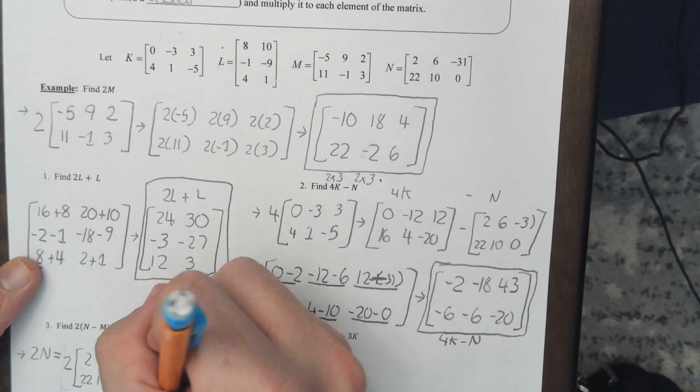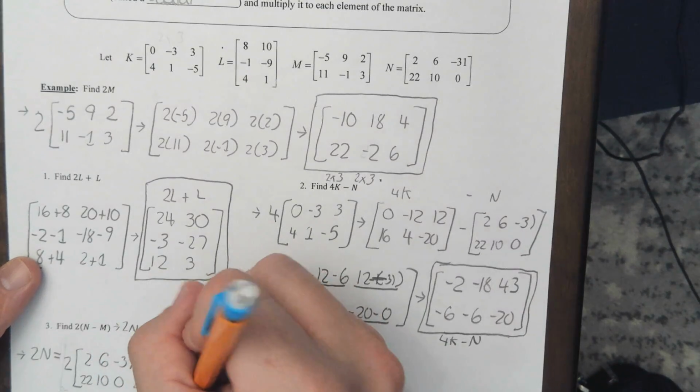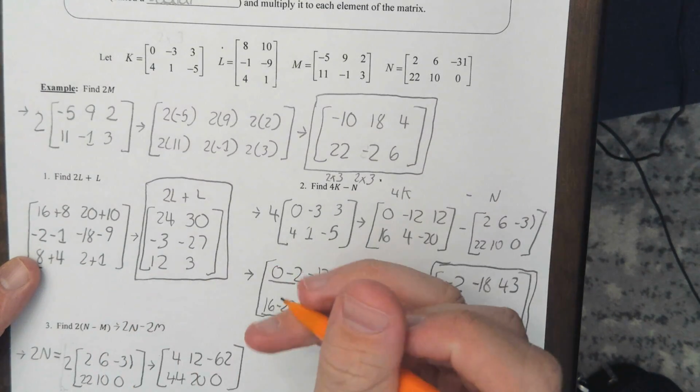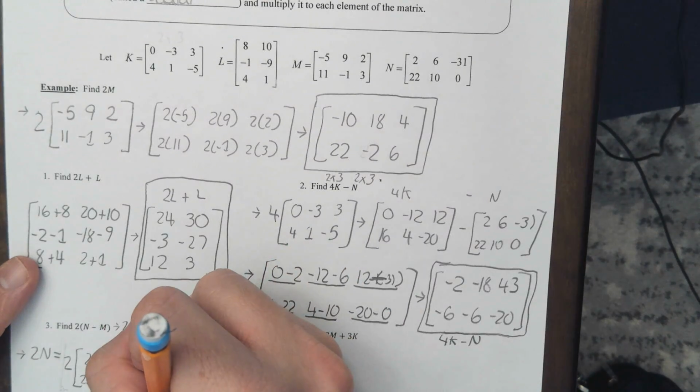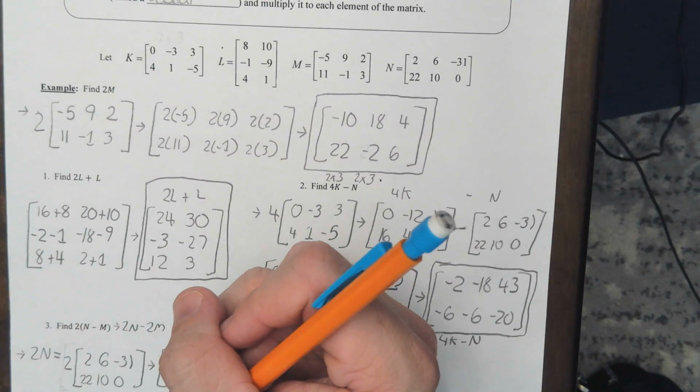So it's going to look like this. We're going to have negative 10, 18, 4.